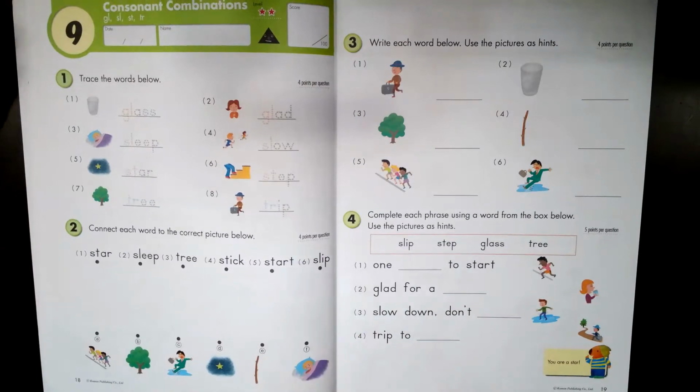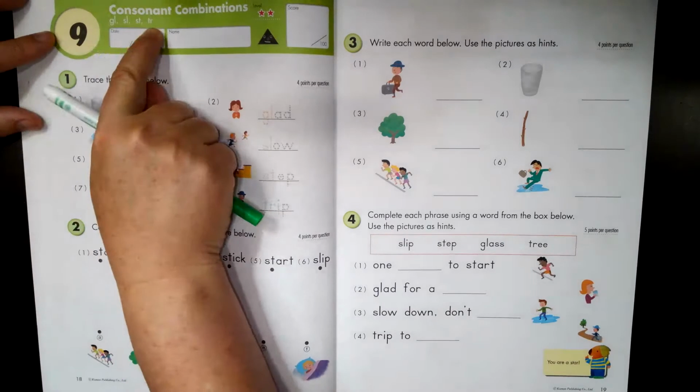So listen to me say them a couple of times. It'll be really important that you hear the blending of all of these combinations at the top.